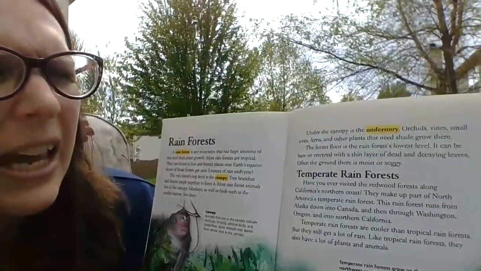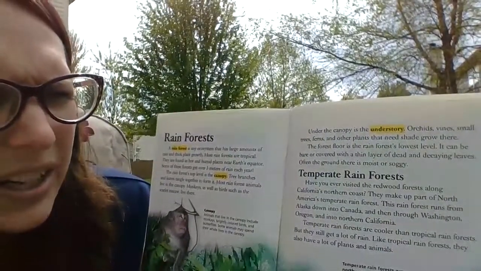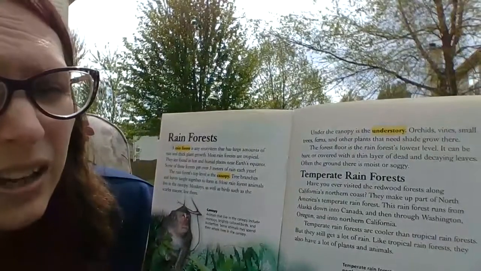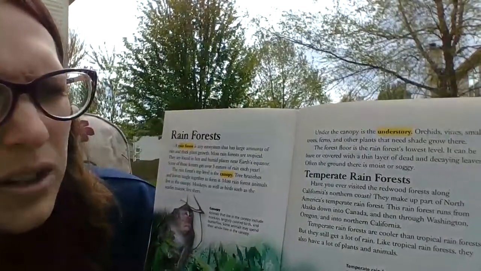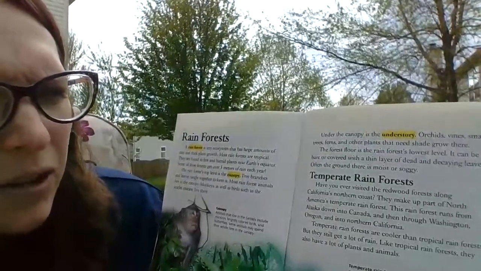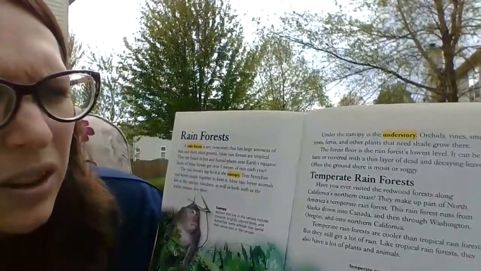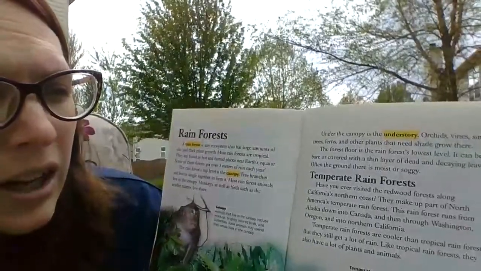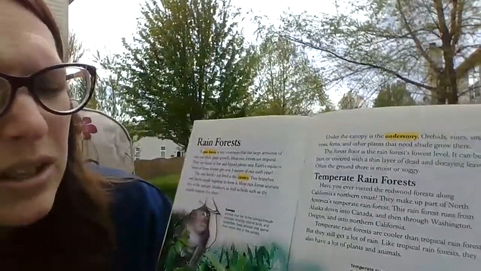Under the canopy is the understory. Orchids, vines, small trees, ferns, and other plants that need shade grow there. The forest floor is the rainforest's lowest level. It can be bare or covered with a thin layer of dead and decaying leaves. Often the ground is moist or soggy.